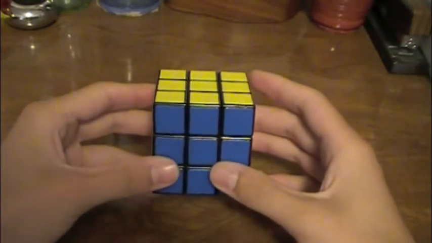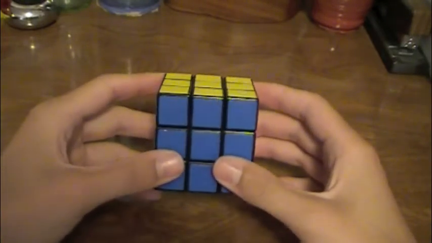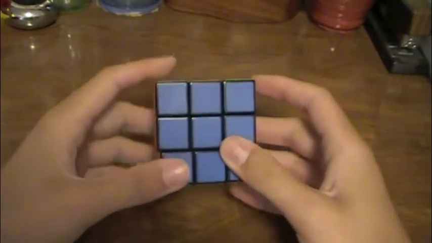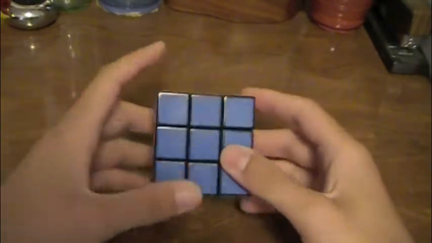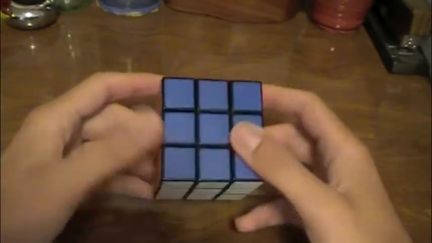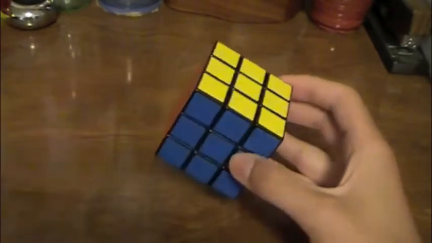Today I am going to teach you how to solve a Rubik's Cube. It is easier than it looks, although to get really good it does take a lot of practice. So go ahead and get your Rubik's Cube right now and we can get started.